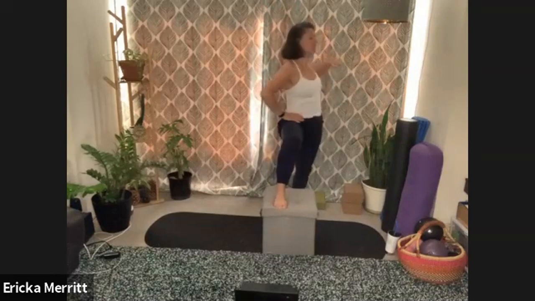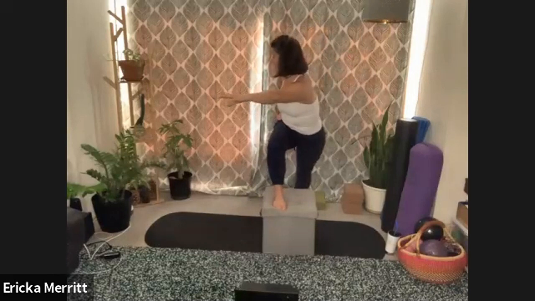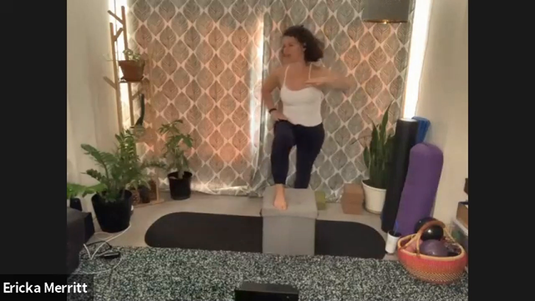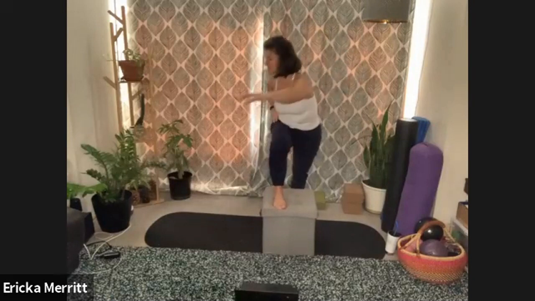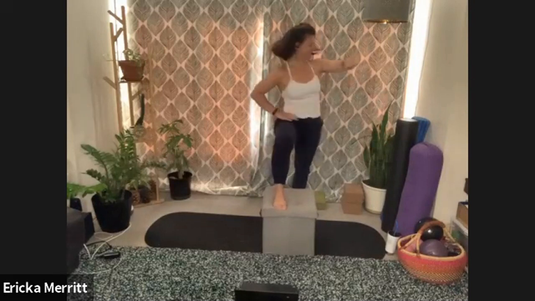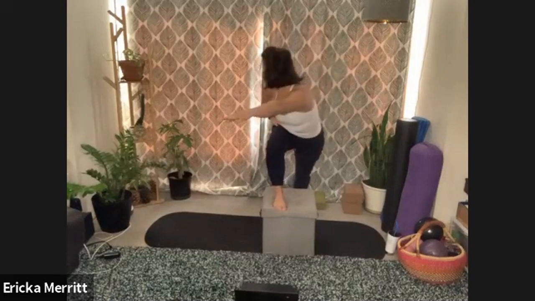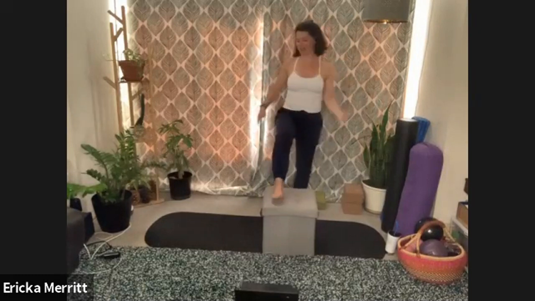Play with the direction. Is it up? Is it down? What feels best for you right now in this moment? That's all that we're concerned with. It's going to look different on every single one of us. Two more. Last time. And release.